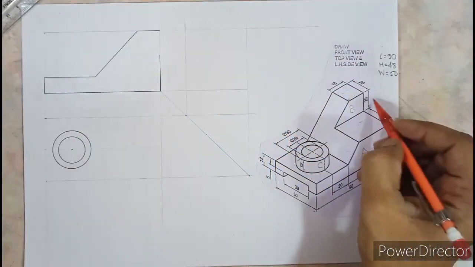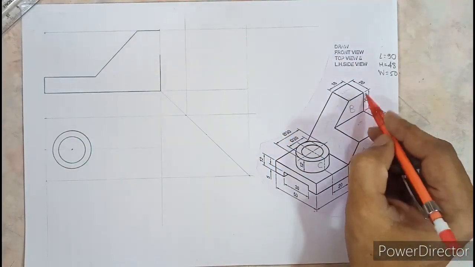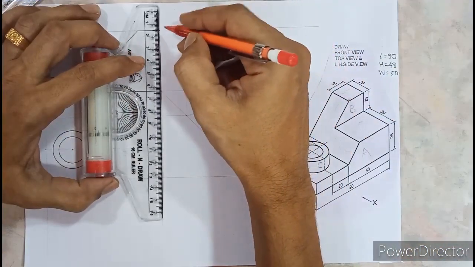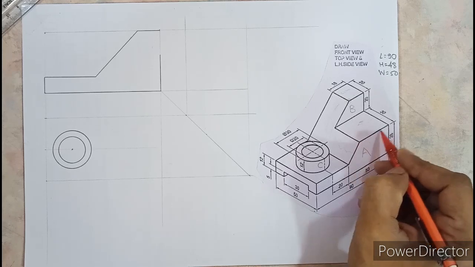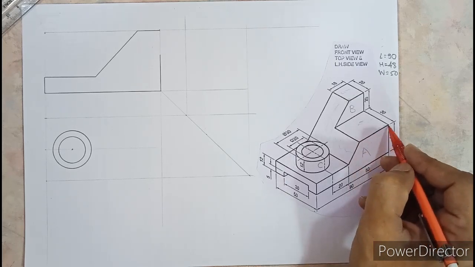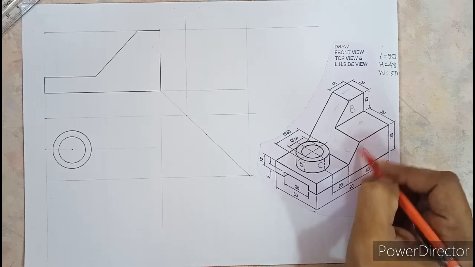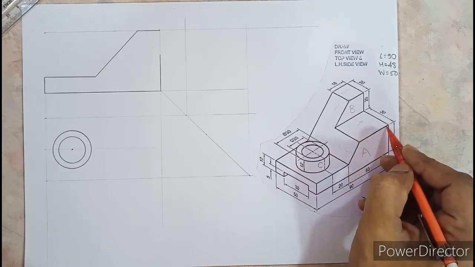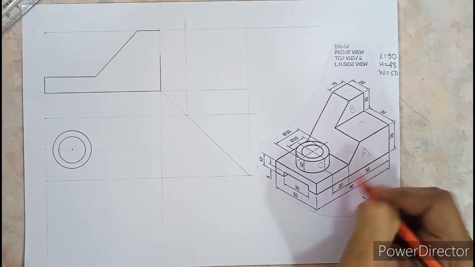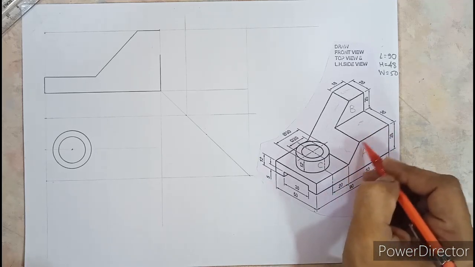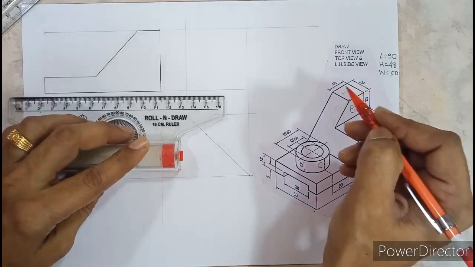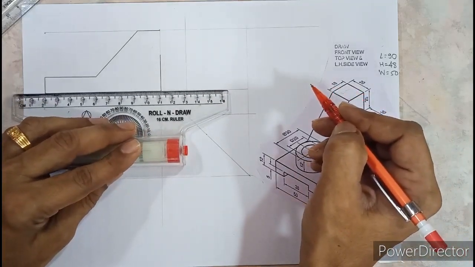Now this 20 mm edge will be seen dark. Now the length of this line can be easily found. The length of this line should be extended to cut the inclined surface. And you know that this line is parallel to length, so parallel to 90 mm, if you draw a line to cut the inclined surface, you get the length of this line. See how it is. So this is our length 90 mm.